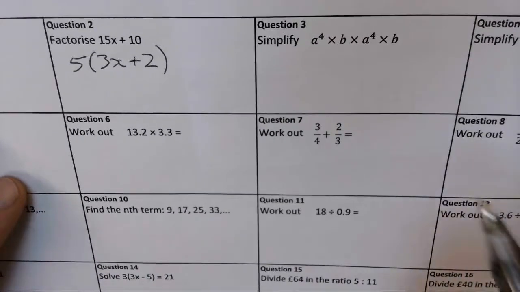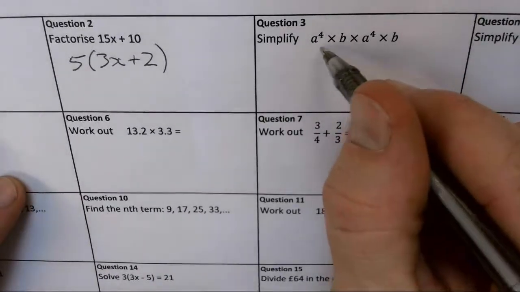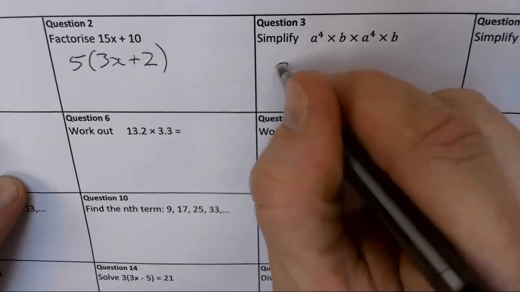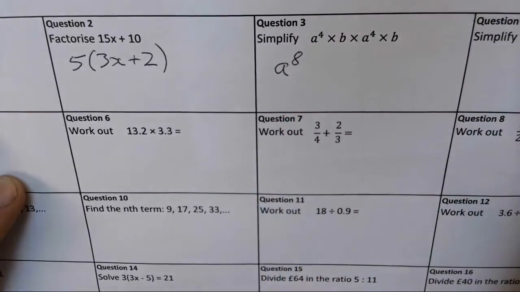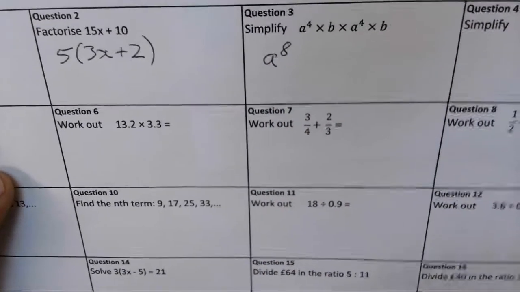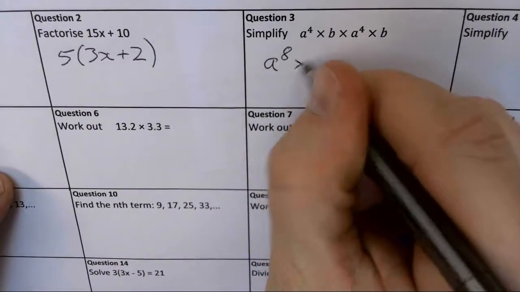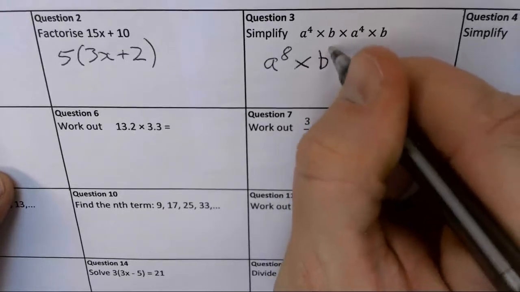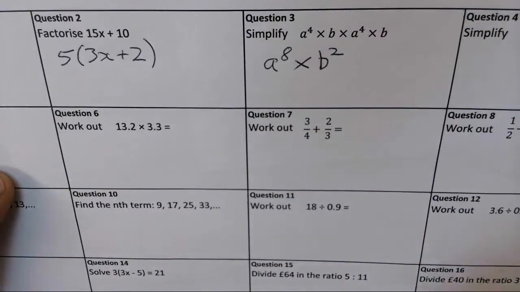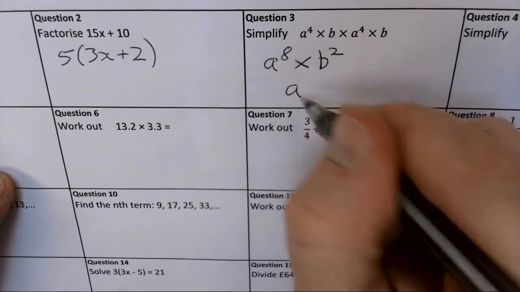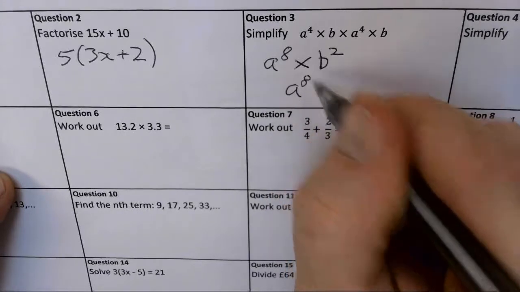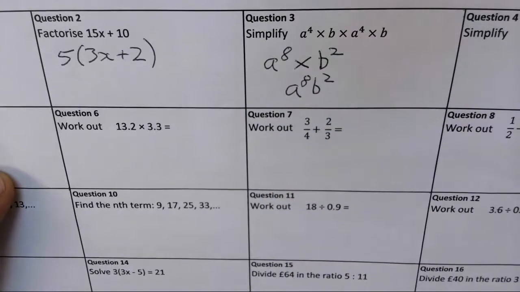Question 3. Let's look for the like terms. a to the 4 times a to the 4 is a to the power of 8. We add the indices when we've got the same base. And then I've got b times b, so that's just going to give me b squared. a to the 8 times b squared. Now, I don't need that multiply, so it's just a to the 8 b squared.